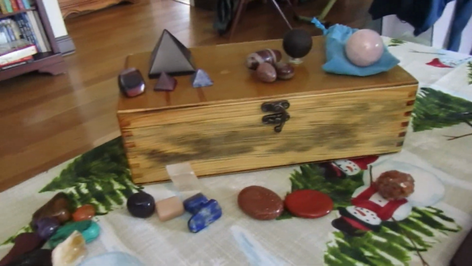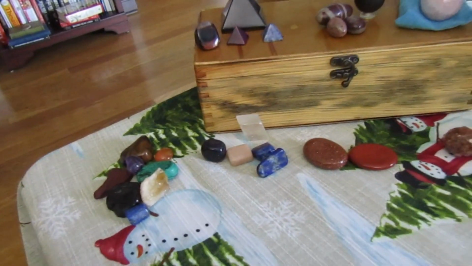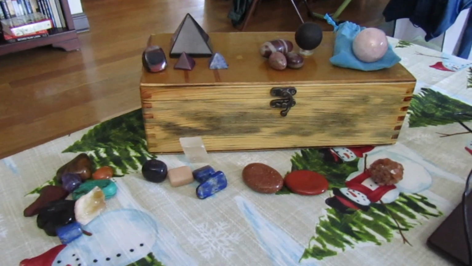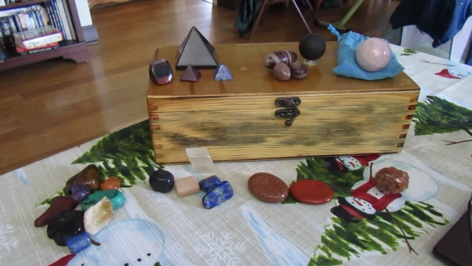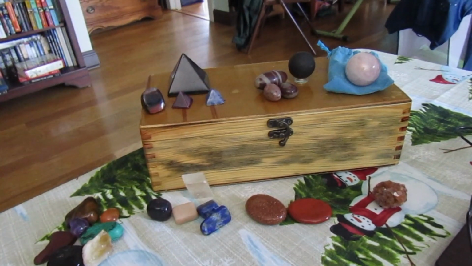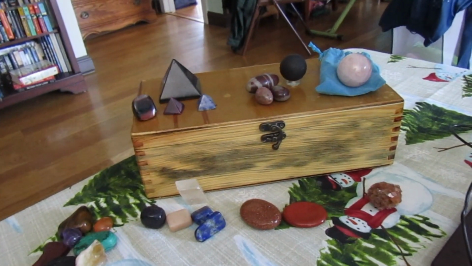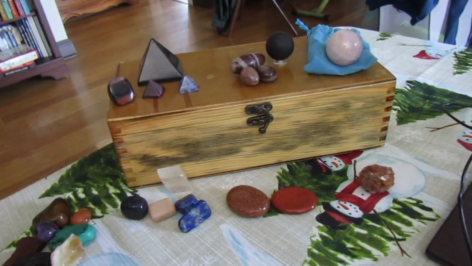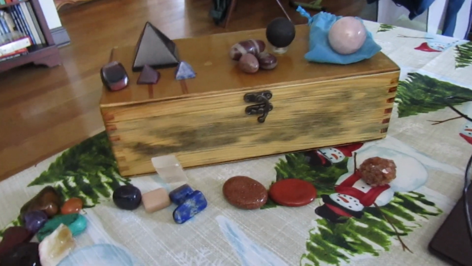So here's what we're working with today. These are the types of crystals that we're going to be going over. And this is the whole array. Some of these are naturally occurring. Some of them are polished or cut this way. So you kind of get an idea of the whole array of things that are available to you.